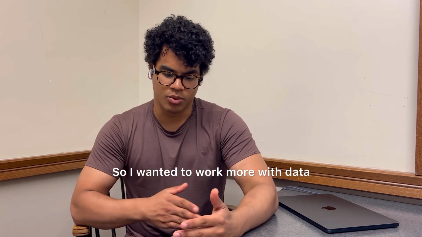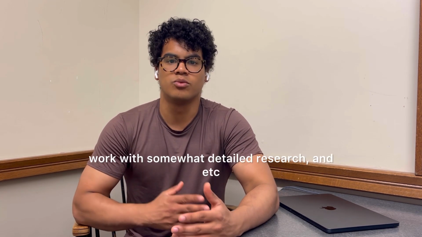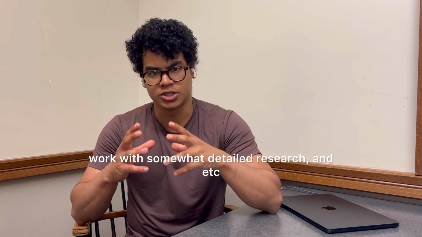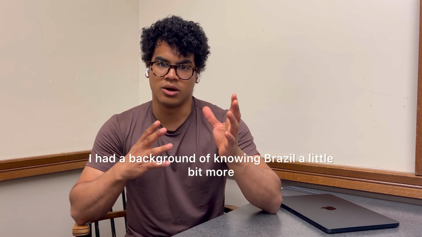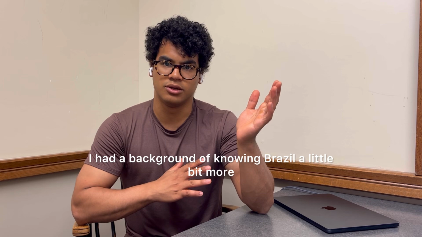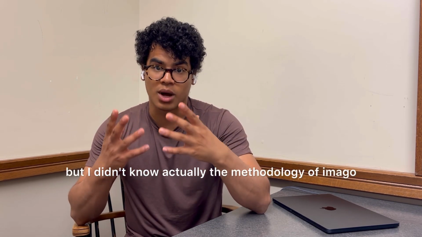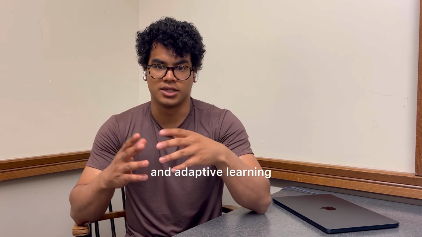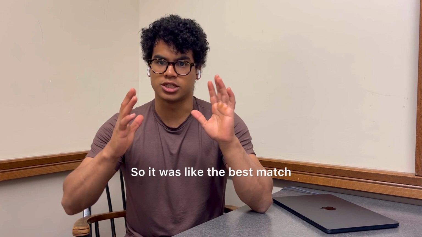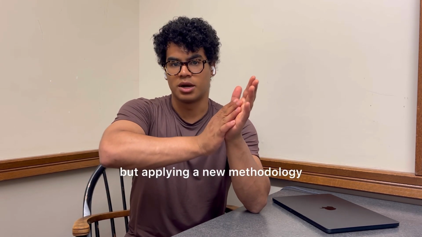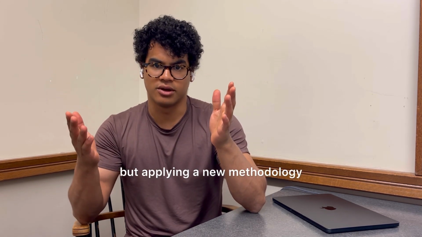I wanted to work more with data, work with some detailed research and so on. I had a background of knowing Brazil a little bit more, but I didn't actually know the methodology of Imago, adaptive learning and process tracing. So it was the best match, knowing the context but applying a new methodology.